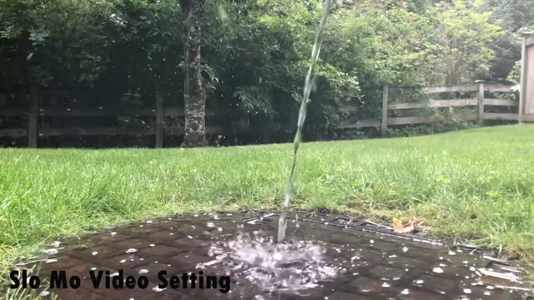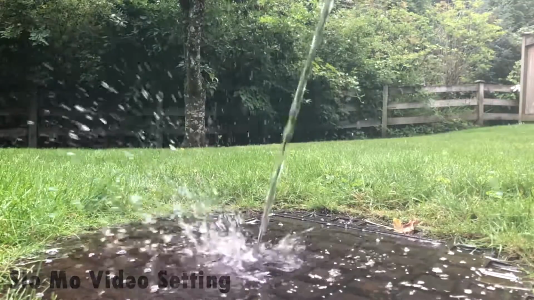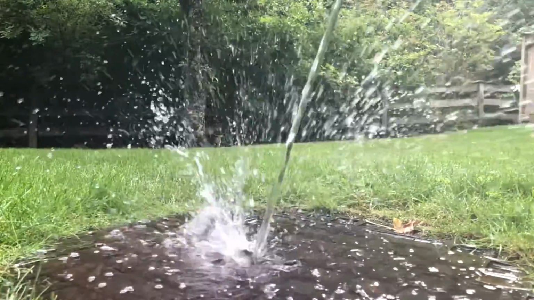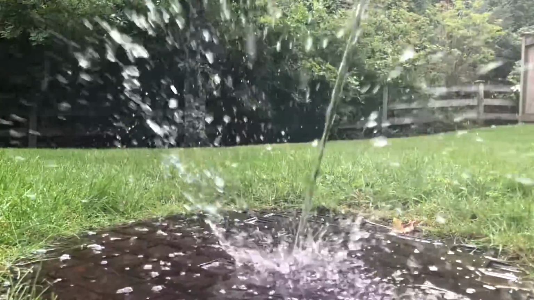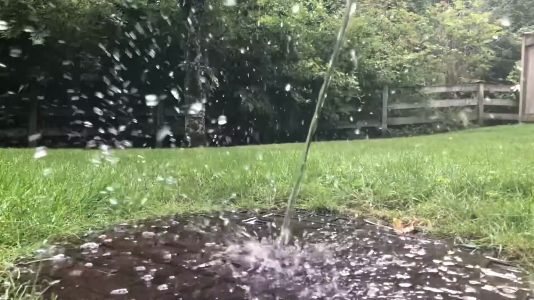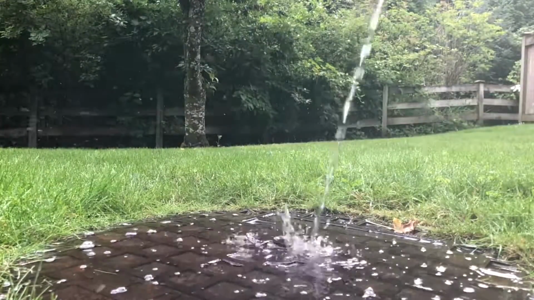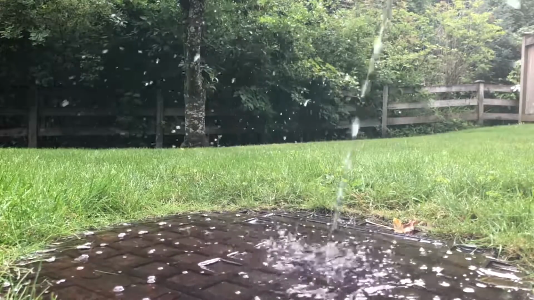Next up is slow motion. On the iPhone, there is actually a mode that you can use called slow-mo, which is really awesome because instead of having to use an editing program to do it, which doesn't produce the same kind of results, you can actually use this mode, and it does make it quite a bit easier.